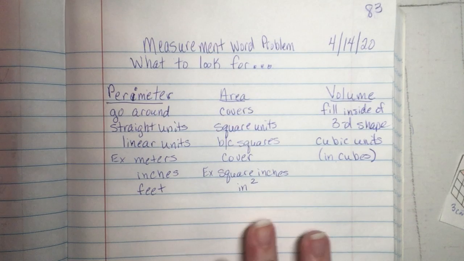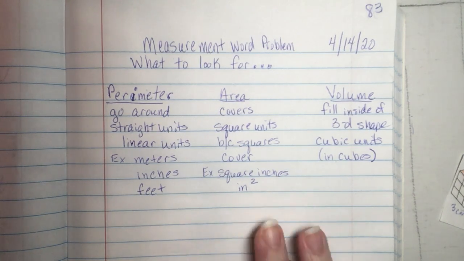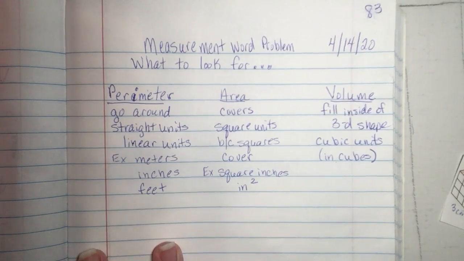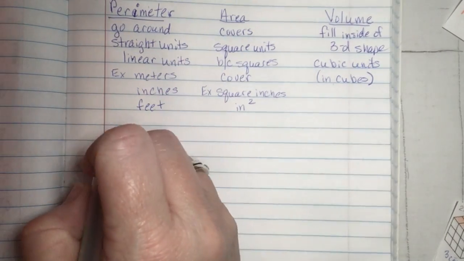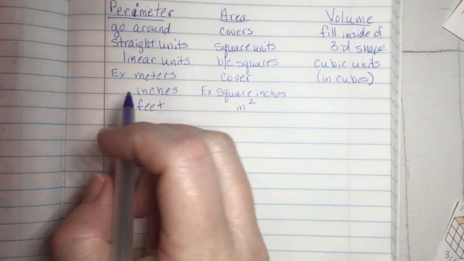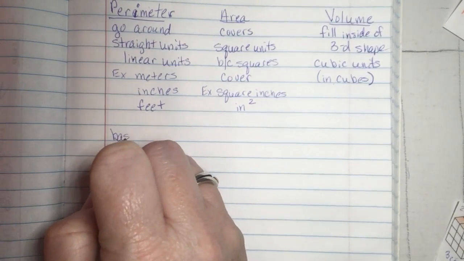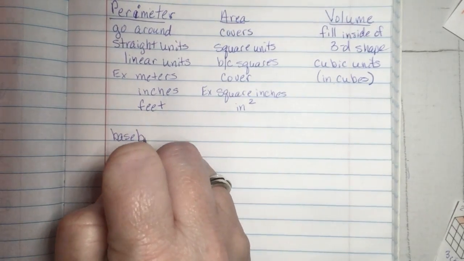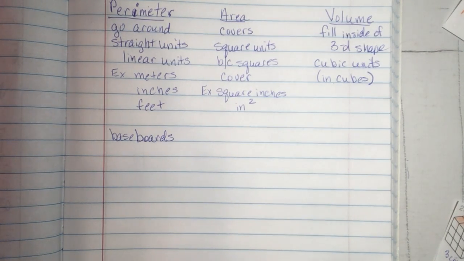Okay, so those are some things that we can look for when we are doing measurement word problems. Let's look at some examples from each of these, things that they might ask you for. Just some things that they might ask you for with perimeter. They might talk about baseboards. Baseboards are the things that go around the bottom of the wall, and they go all the way around the floor.